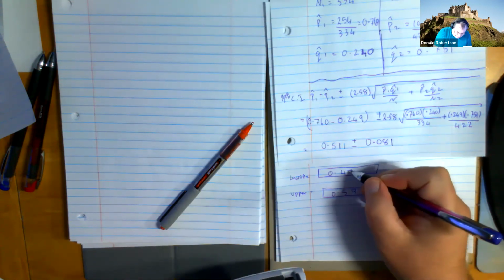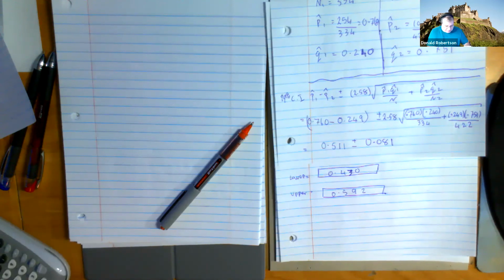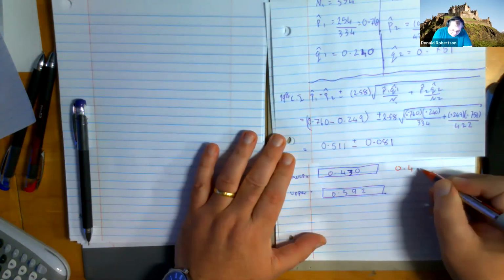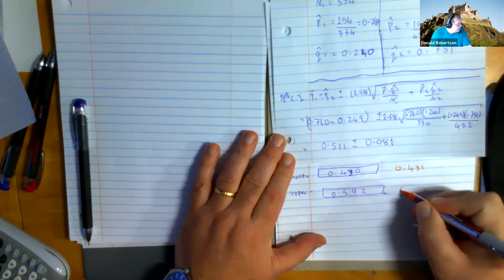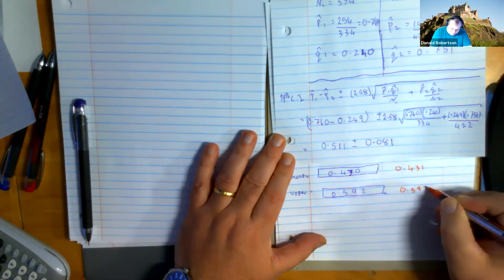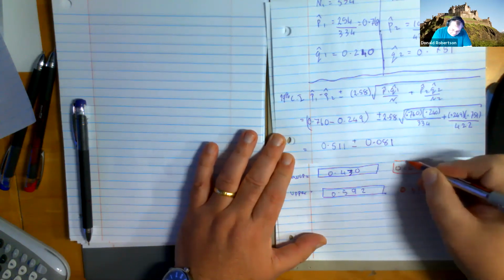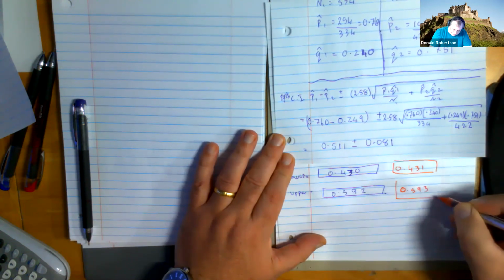And I made a mistake, but I found it. That guy there is actually 4.3. Now, the answer that they have in WebAssign are these two numbers.